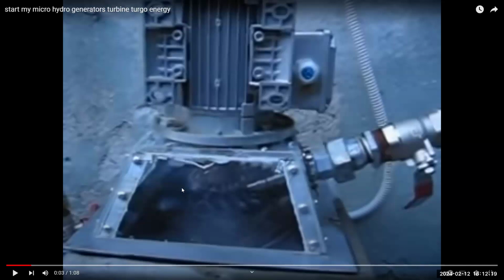This is the Pelton wheel in here. You can barely see it. And this is the jet. So it's going to take this large pipe down into this nozzle.